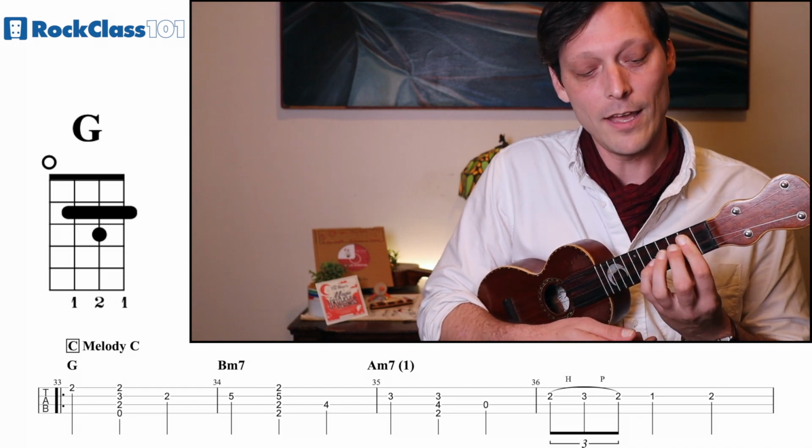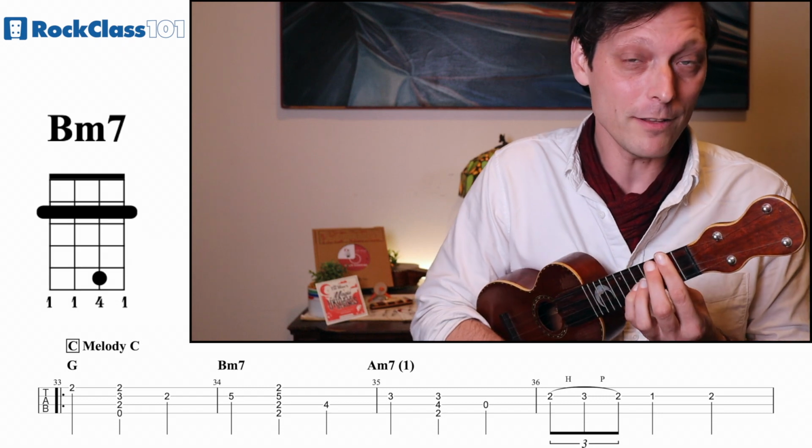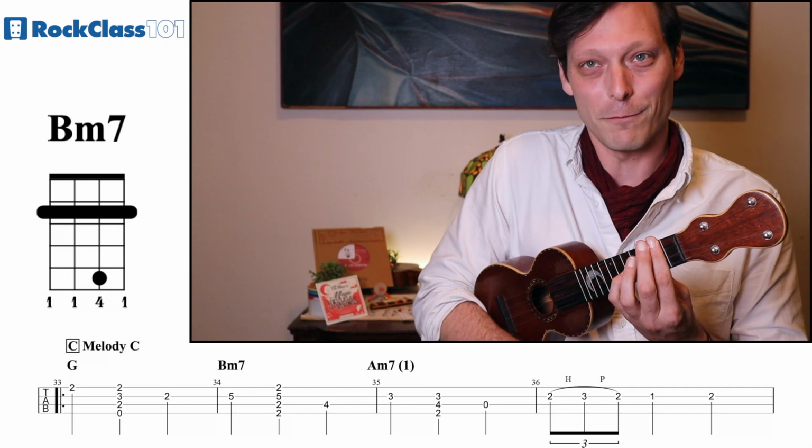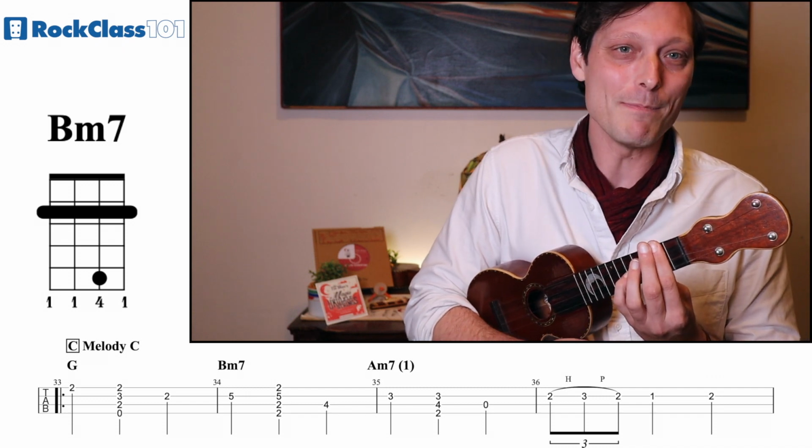And then what we're going to do is we're going to put our pinky down the 5th fret of the E string while sliding the first finger over to get us a full bar. And that's going to be a B minor 7th chord.